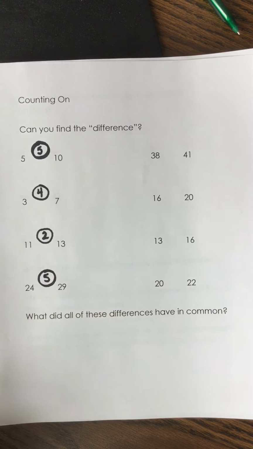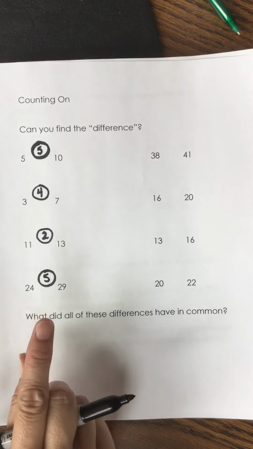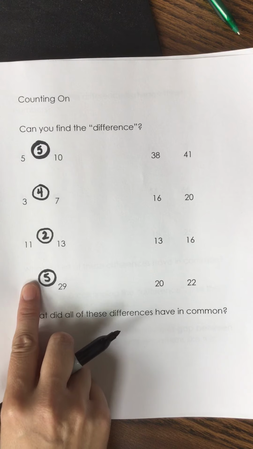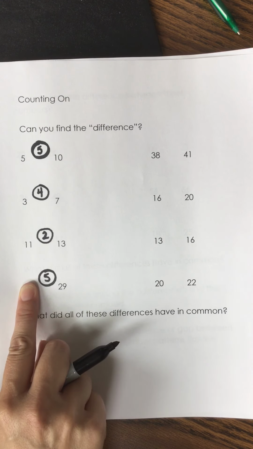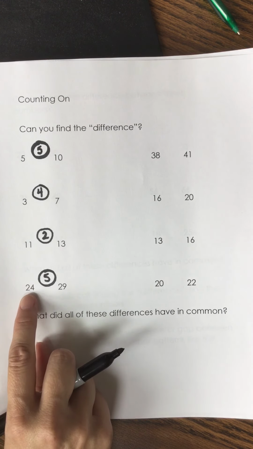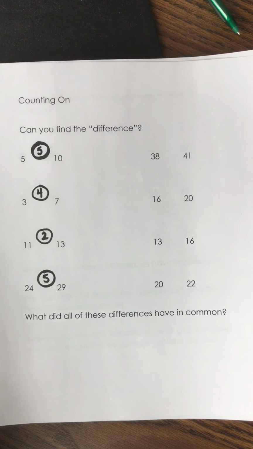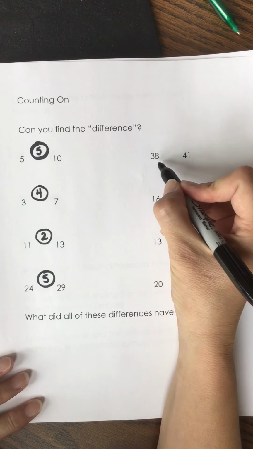Right. Let me ask you a trick question, see if anybody can answer this. What is 29 take away 5? 24. And there it is. Do you see how these three numbers go together then? Yeah. Okay, how about some bigger numbers?